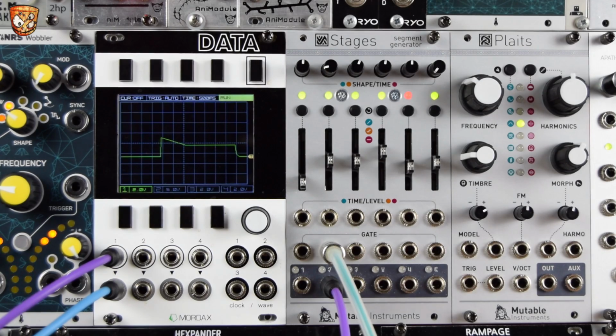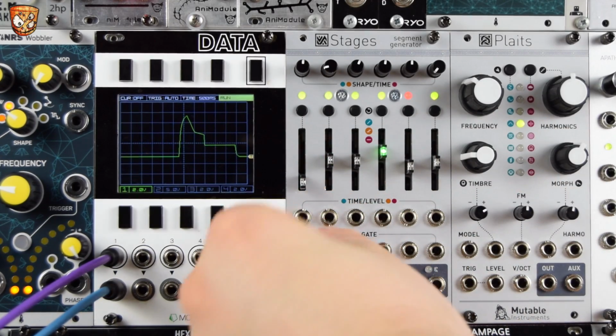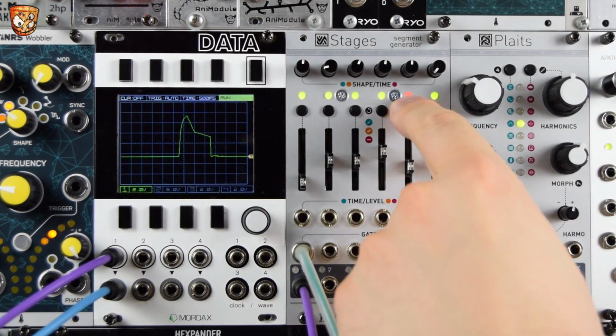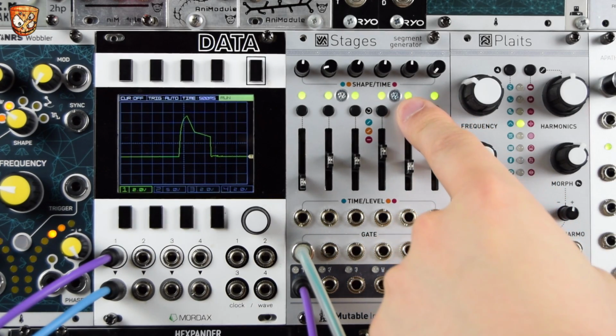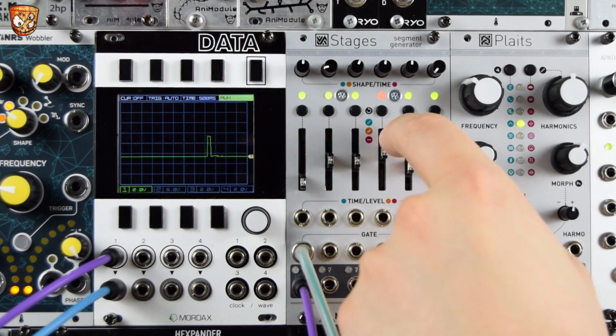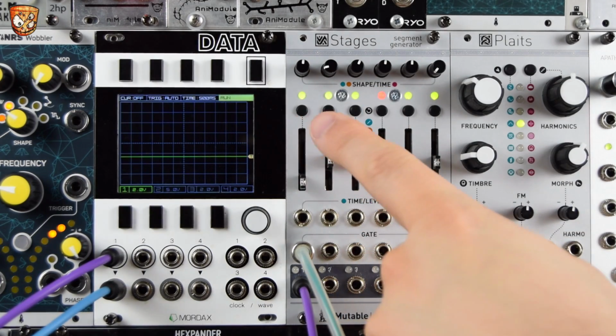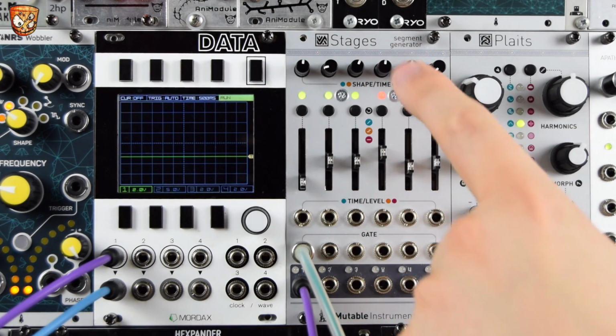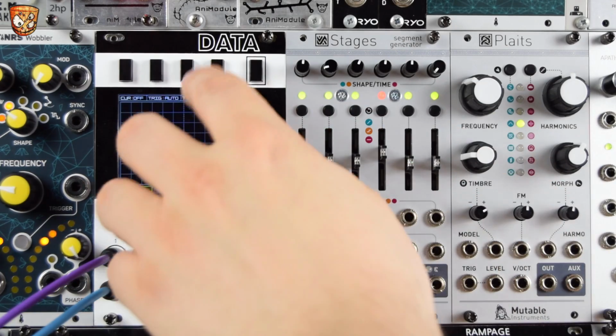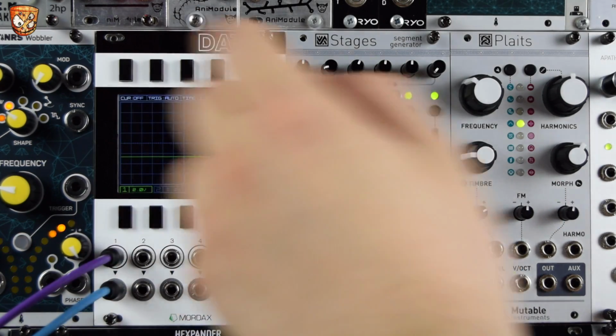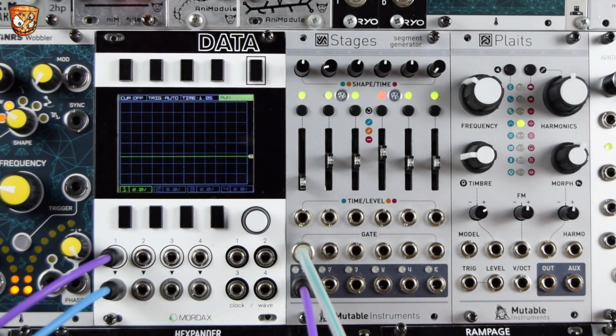Now we could do that over 6 stages and create a breakpoint in the release. So I will change that to a normal segment. Put my red looping stage on segment 4. Attack, decay 1, decay 2, sustain, release 1, release 2. I'm just going to pump up the time on data. And let's check this out.